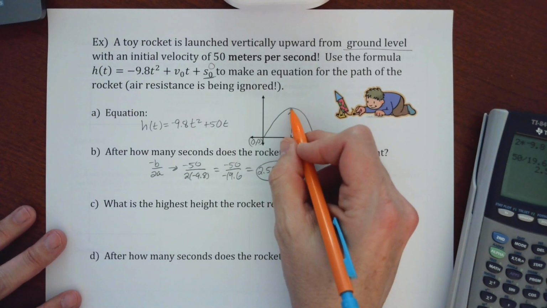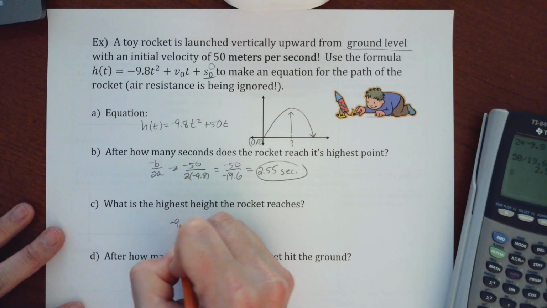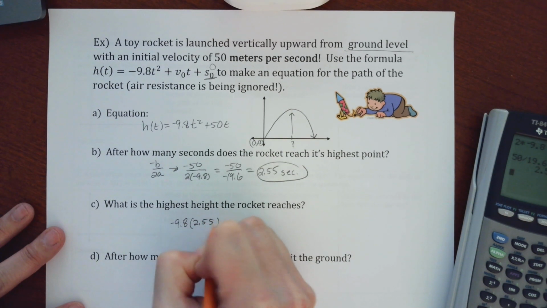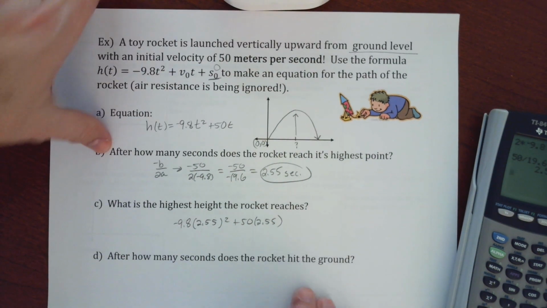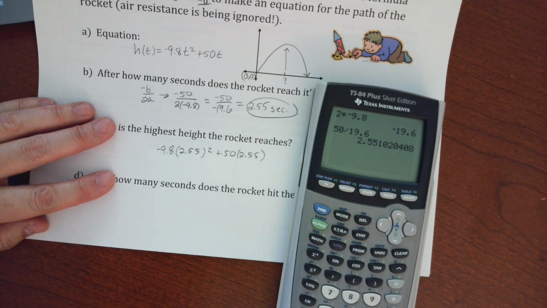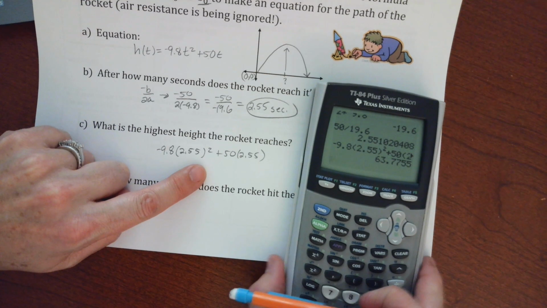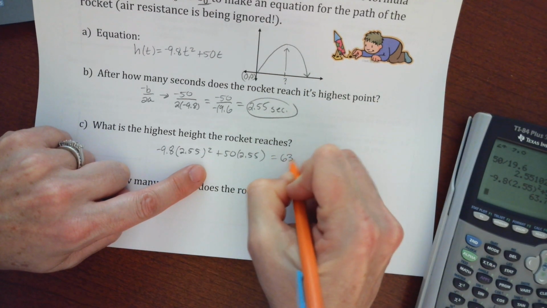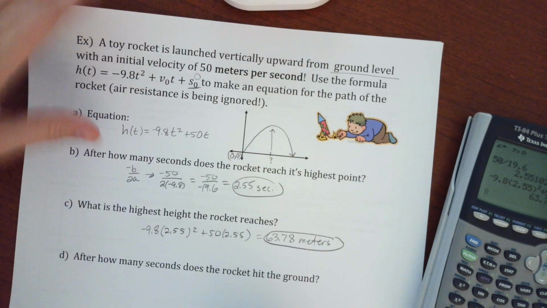All right, what's the highest height? So what height does it reach at 2.55 seconds? So I want to plug 2.55 into here. Negative 9.8, 2.55 squared, plus 50, and then 2.55. All right, 63.78. And that would be meters. You have to put units or points off.